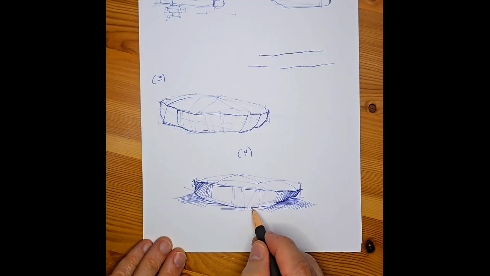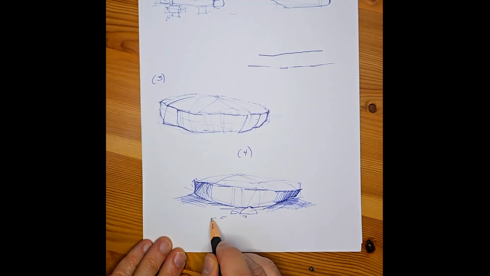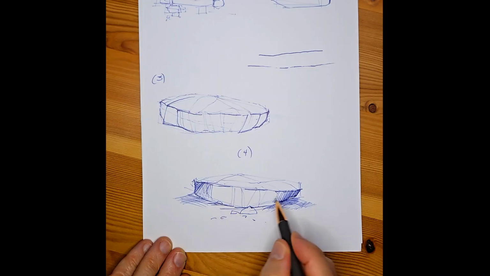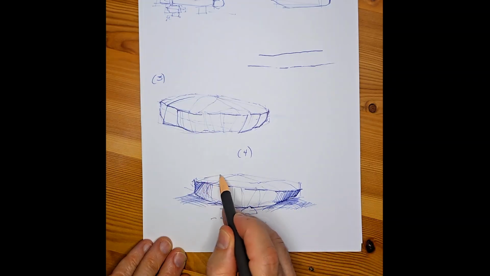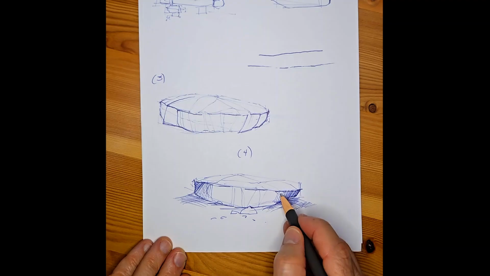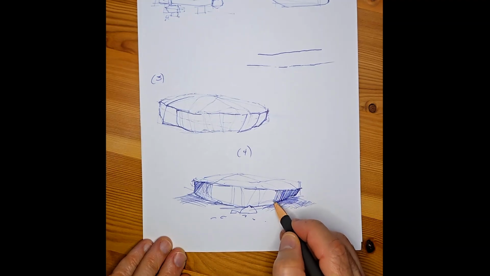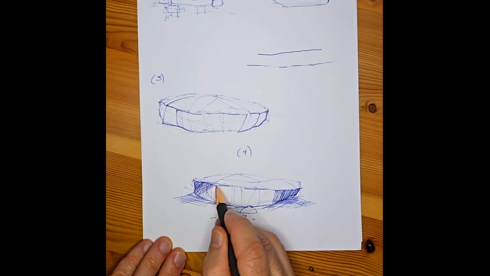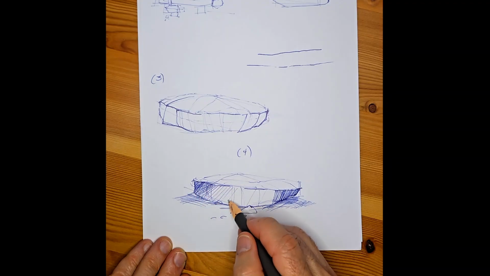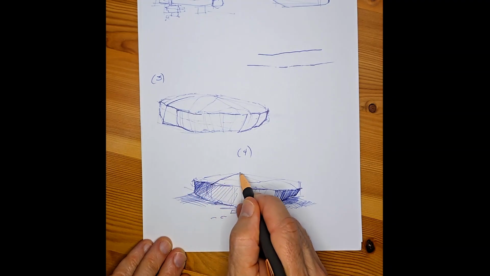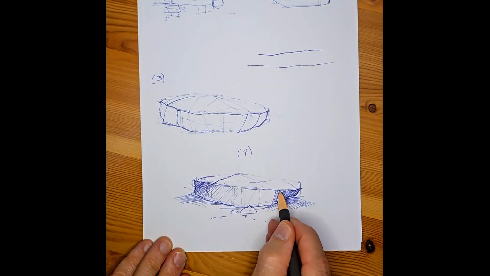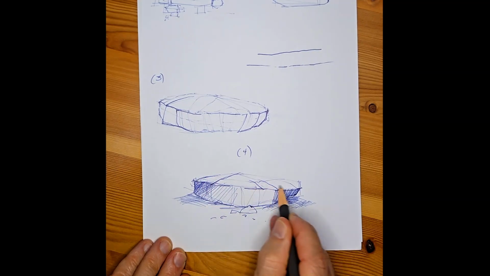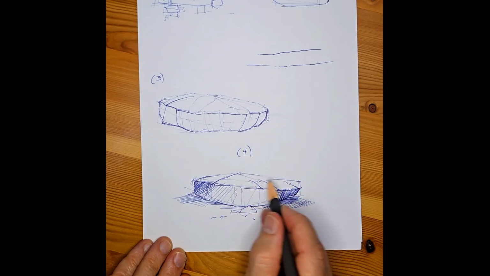amongst other rocks, then I might have other smaller rocks in the foreground, and then I may stack other rocks on top of this rock, but we'll give it some form and some texture here. Remember, we'll keep the lines kind of light up at the top.